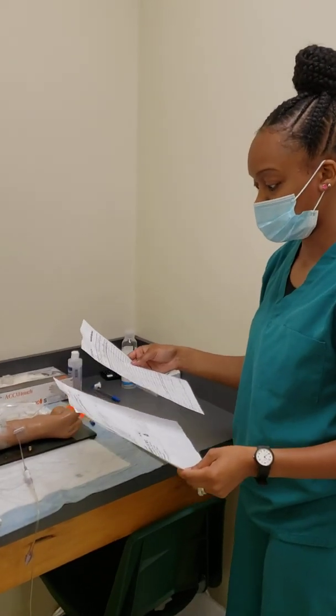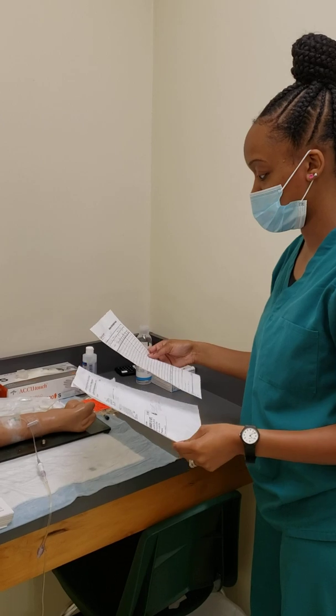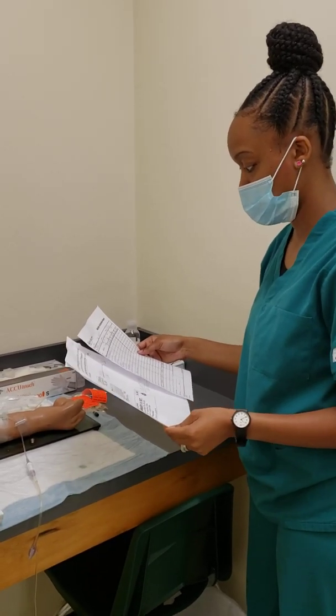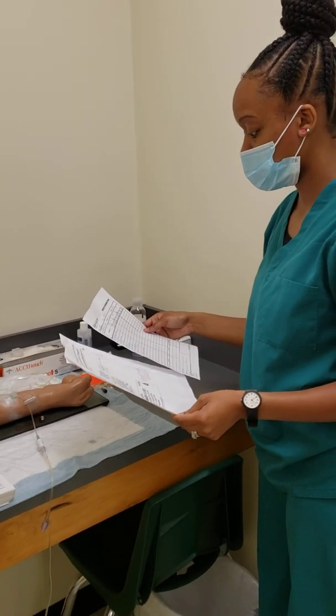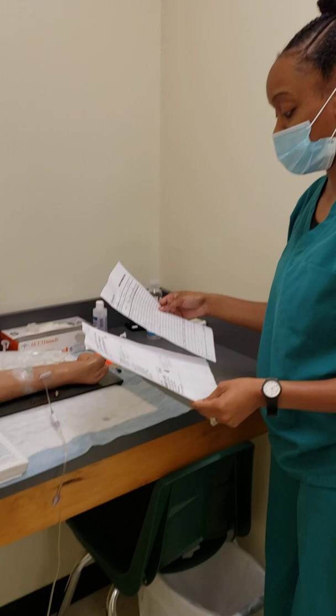Good morning. I have my physician's order here and I have my MAR. My patient is Demetrius Davis. Her date of birth is 4/11/95 and she has no known allergies. She's in room 303. She's going to be getting gentamicin, IVPB every 8 hours.